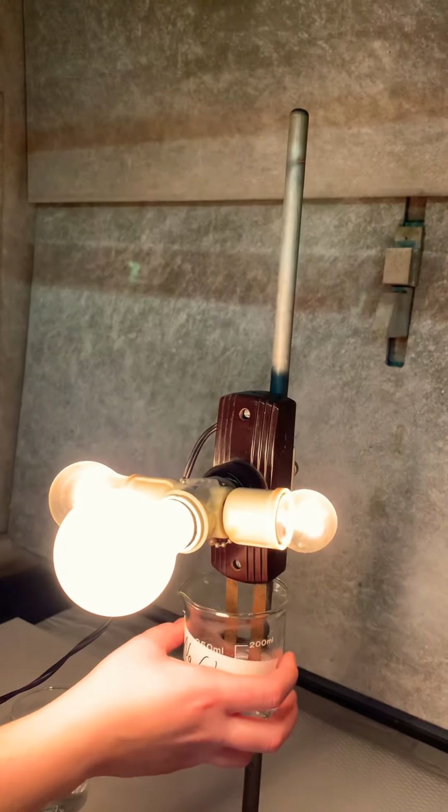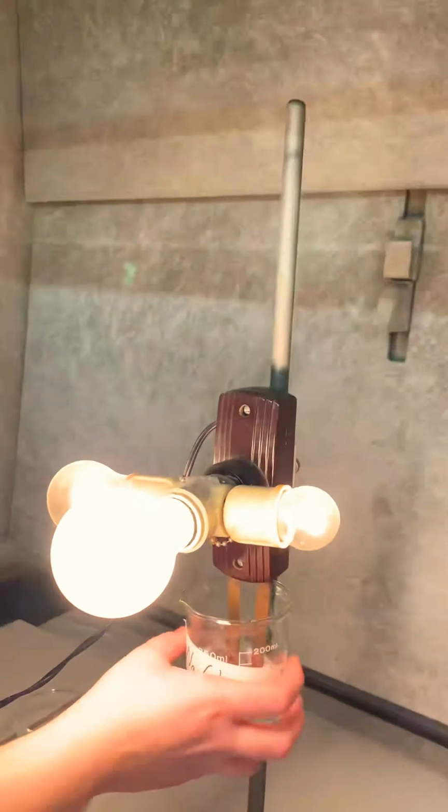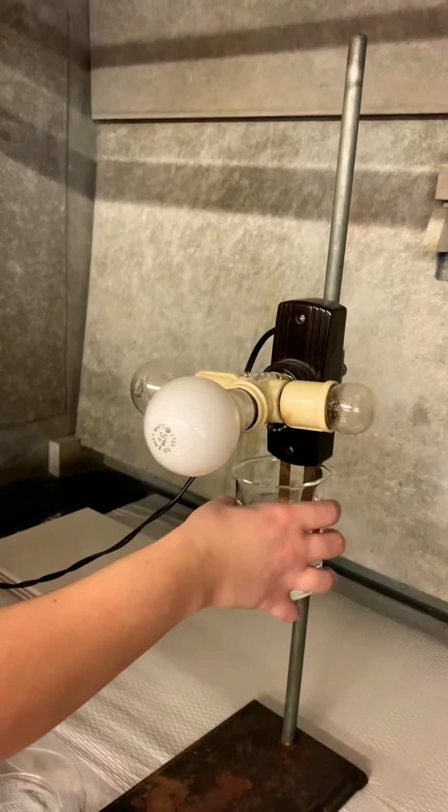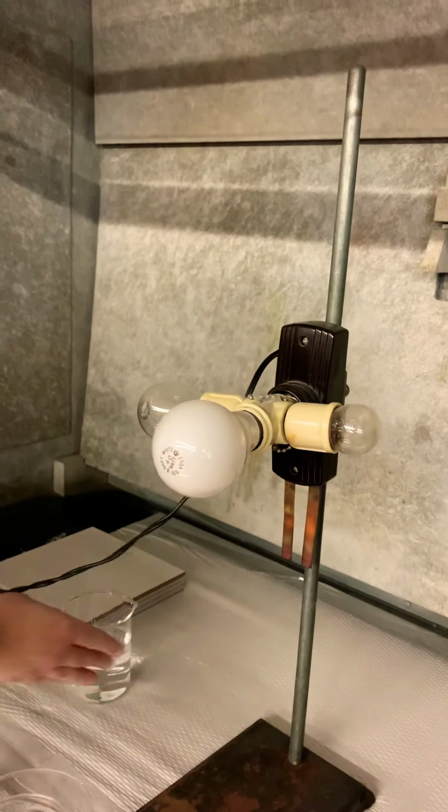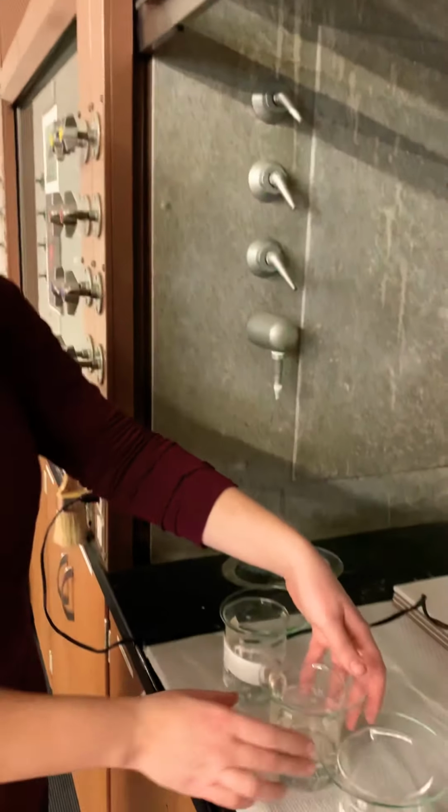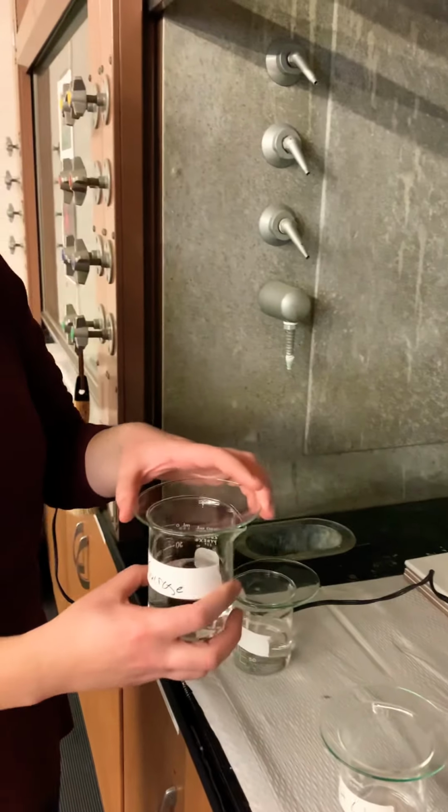Okay. So that's pretty bright, right? And then in between, we're just going to clean with water. Next one is sucrose, so that's sugar.